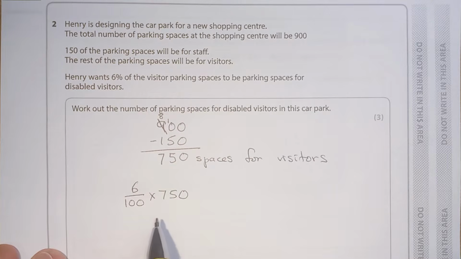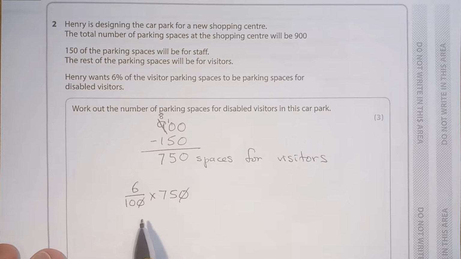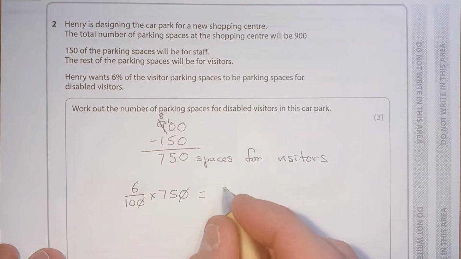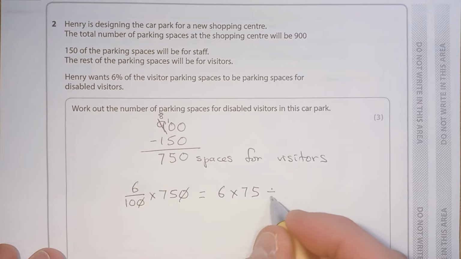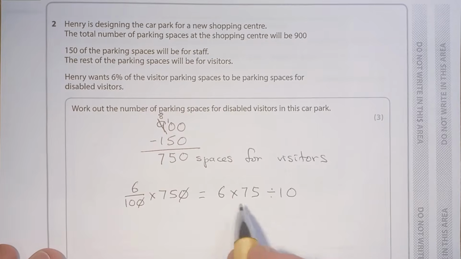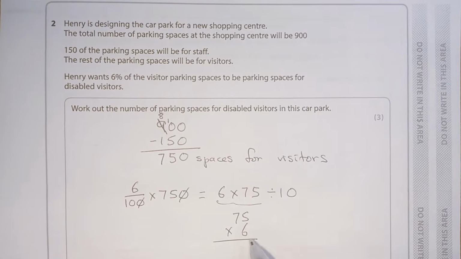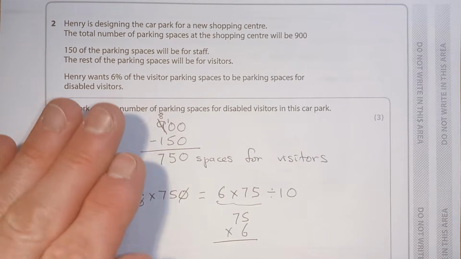So what we can say is we've got 6 divided by 100 times 750. Well, we can cancel a 0 with a 0 there. And really, we've got 6 divided by 10 times 75 now, we can do the top first. So this is the same as 6 times 75, and then divide it by the 10. So if we work out this bit first, what's 5 times 6? Well, we've got 6, 12, 18, 24, 30.